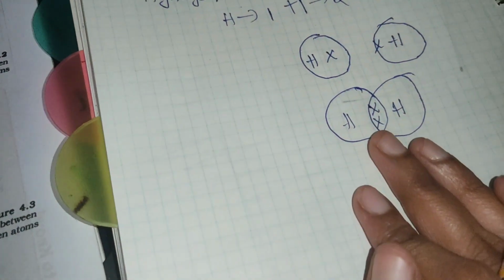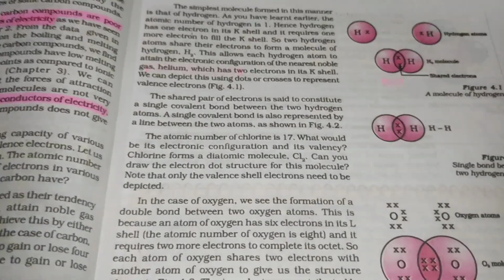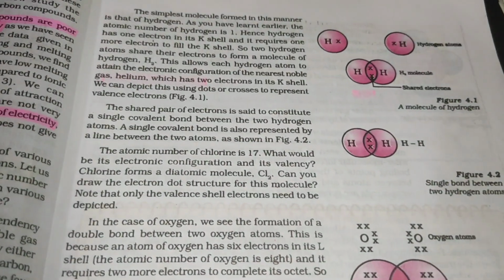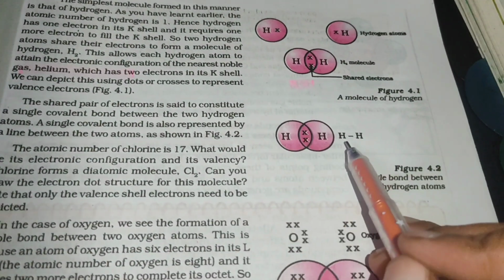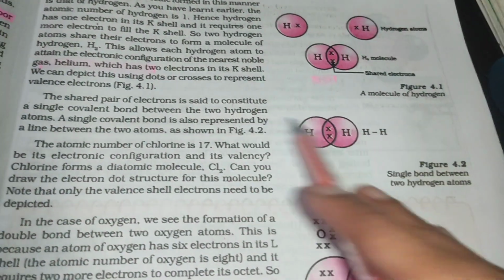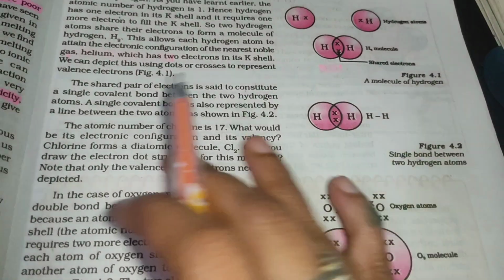So it is a stable molecule. Like this we can draw the electron dot structure of the hydrogen molecule. Or we can represent it with one bond, because one electron pair is shared here. So we take one bond between hydrogen and hydrogen.